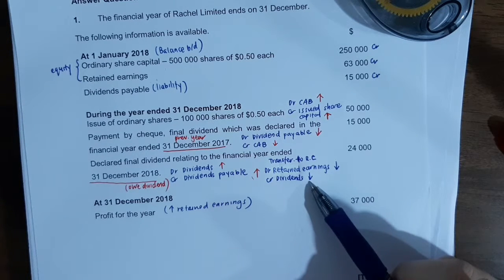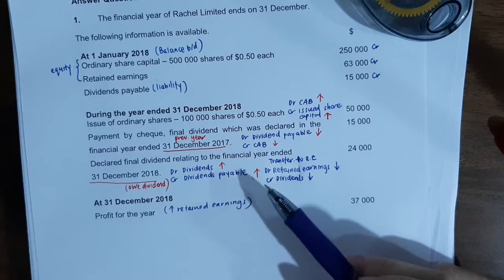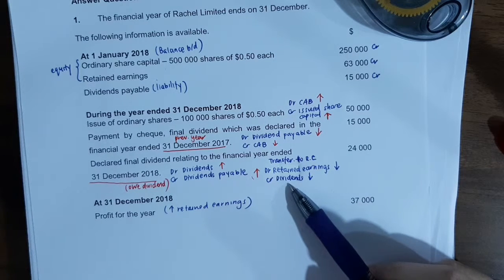And my dividends also goes down because I transfer to retained earnings. This happens on the last day of the year.